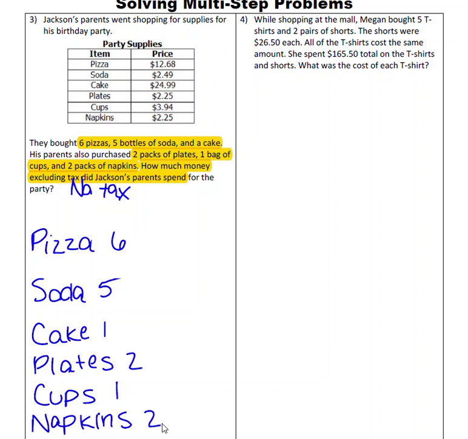Now, if I bought 6 pizzas, and they're telling me that the price for 1, that's what all this stuff is up here, the price for 1 pizza is $12.68. I'm going to have to do an operation. If I buy 6 of those, I'm actually going to multiply by $12.68. And then I'm going to have to get an answer. Same thing for soda. I'm going to multiply times $2.49 and get an answer. Cake, because it's only times 1, I can assume that this one's just going to be $24.99 as my final answer, because it's just multiplying by 1.